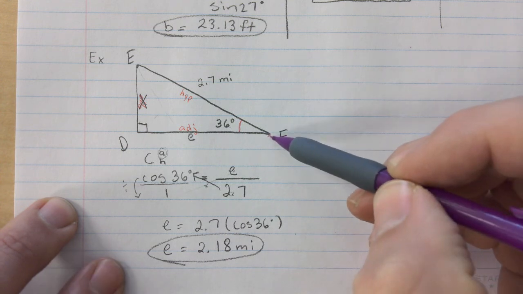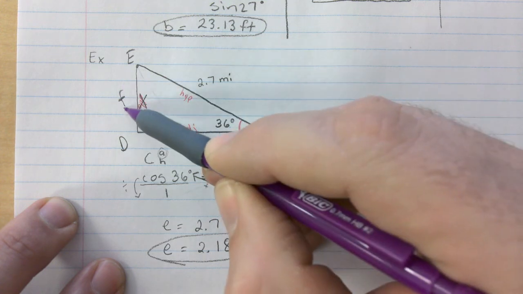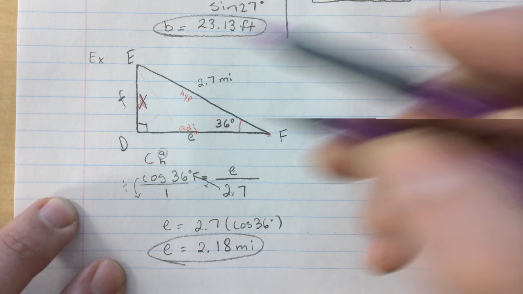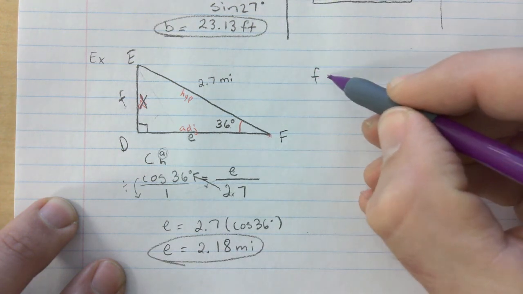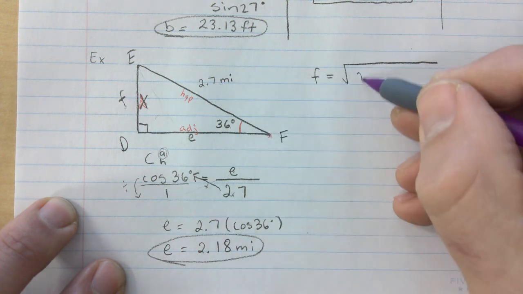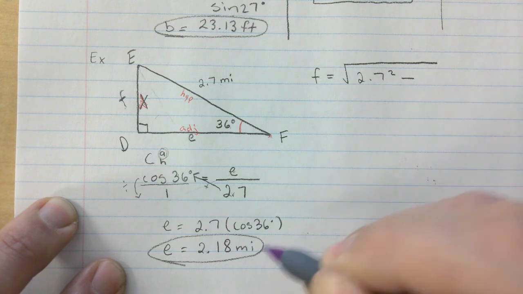Next, we have to figure out what side F is. We're still interested in this, and it's a leg as well. So F would be, because it's a leg, you have to take the hypotenuse and subtract the other leg from it, which we just found.